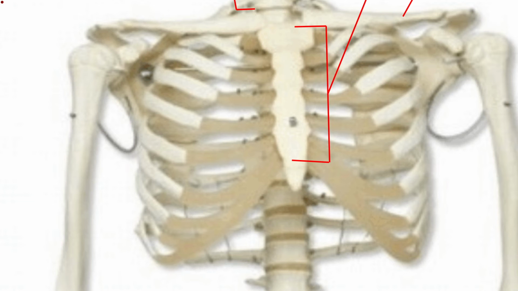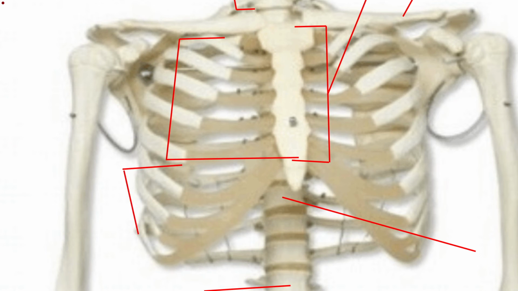In here, you can't really get a good view, but these are thoracic vertebrae. Then down here will be lumbar. These are the ribs, right? So we had the true ribs. And then we had the false ribs. And then the last two of those are floating ribs.